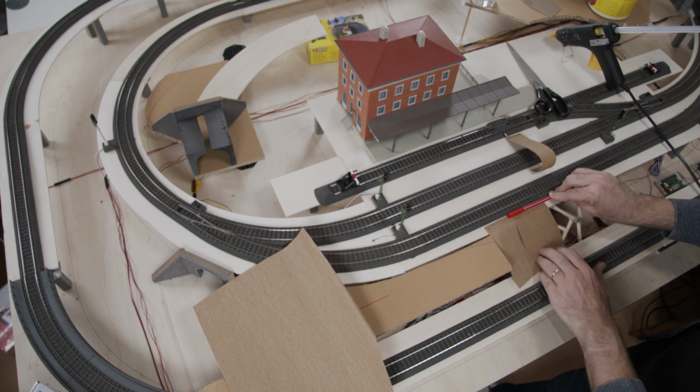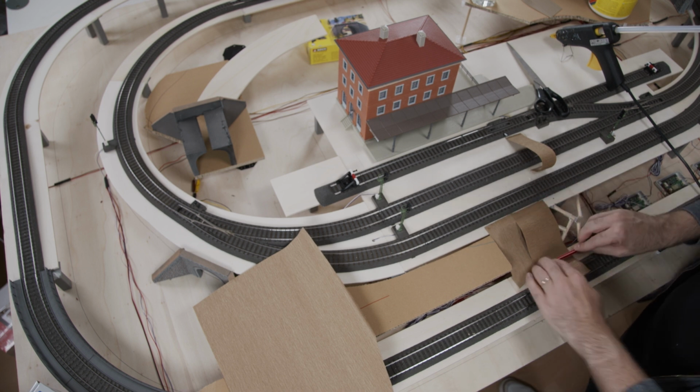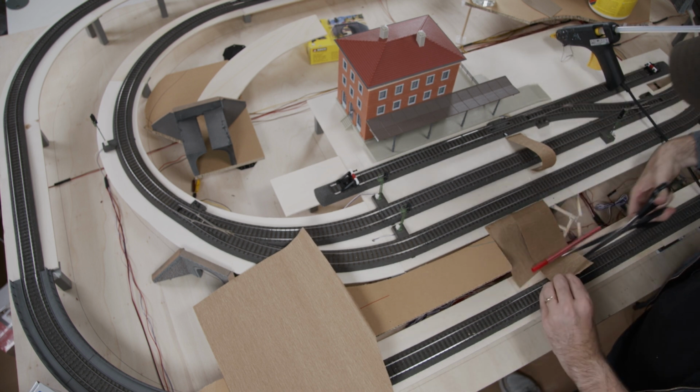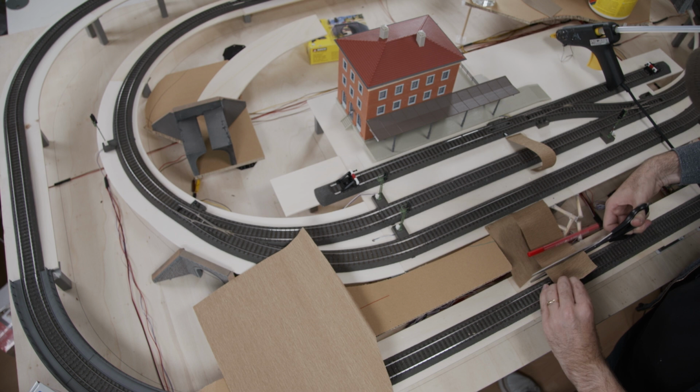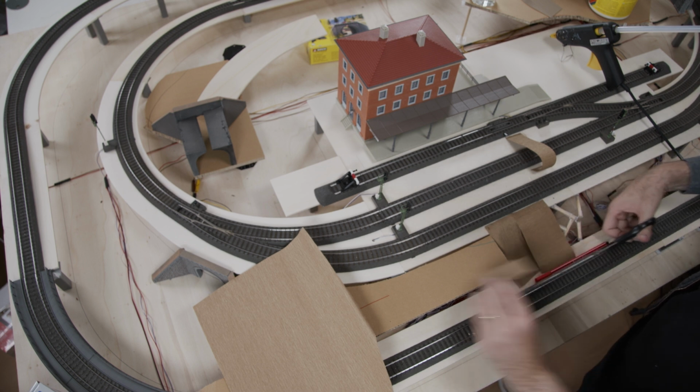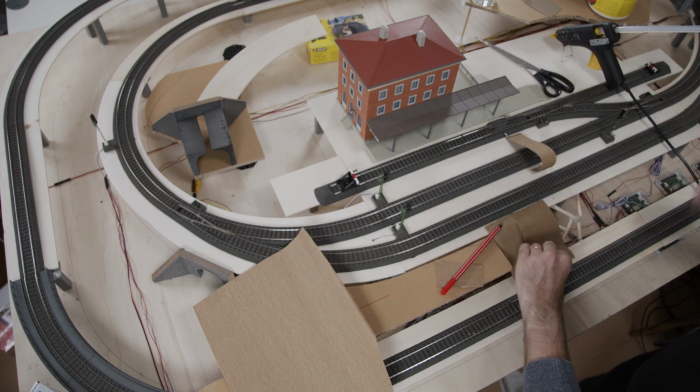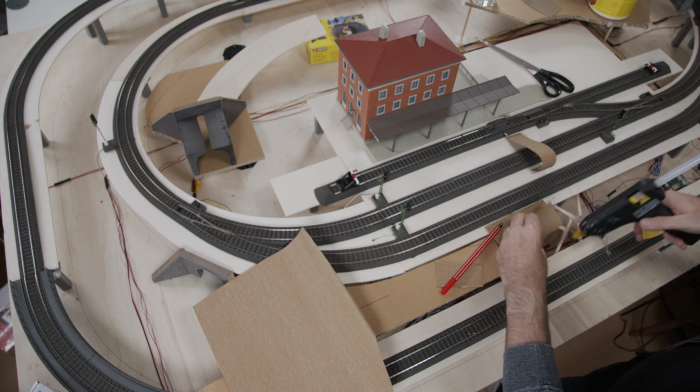Maybe we still have some time to talk about some other things. We still want to add some illumination, which we can maybe turn on and off. That might be an idea. I'll see what I can think about until the next episode.